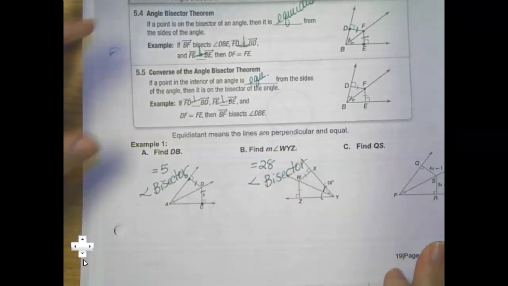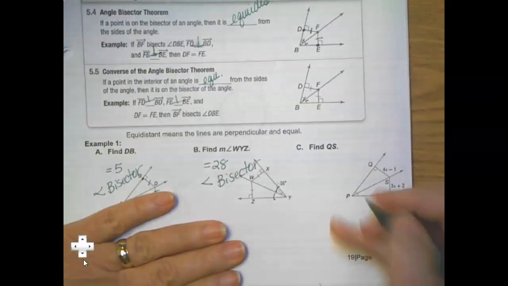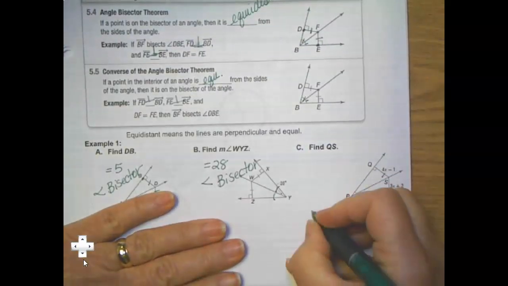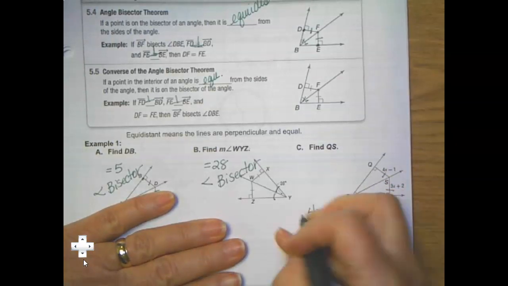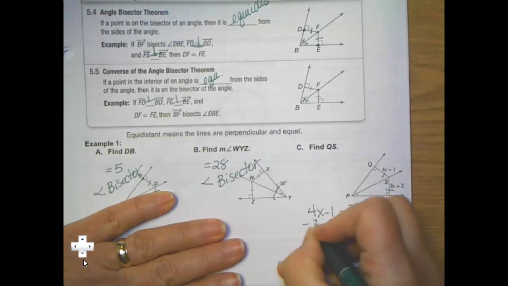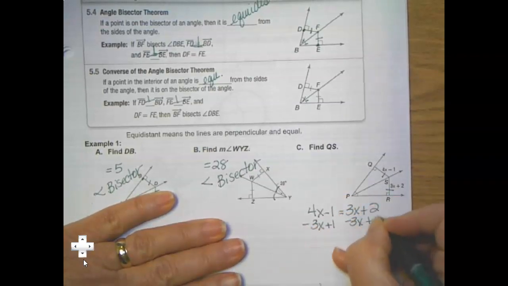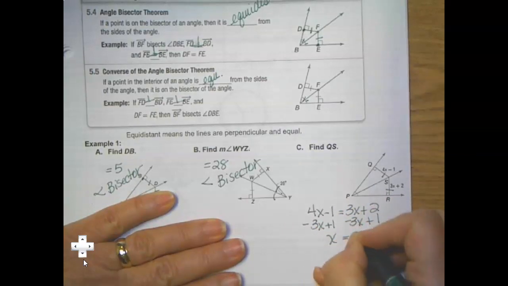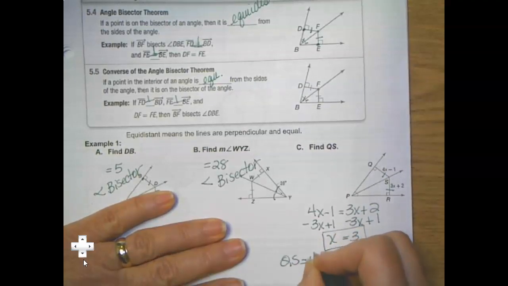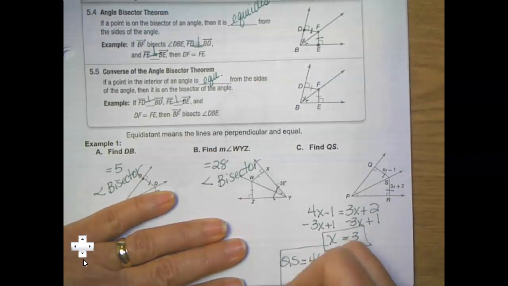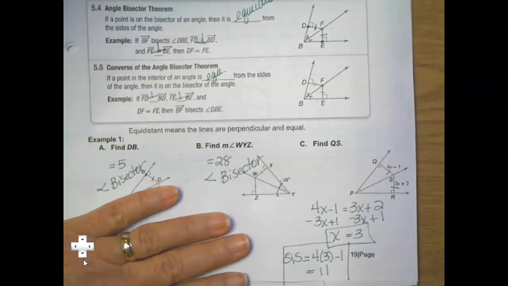And then this one, we know because of that angle bisector, these two are congruent. So 4x minus 1 is equal to 3x plus 2. Solve. X equals 3, but we're trying to find QS. So 4 times 3 minus 1 equals 11. Okay, so those are pretty easy.